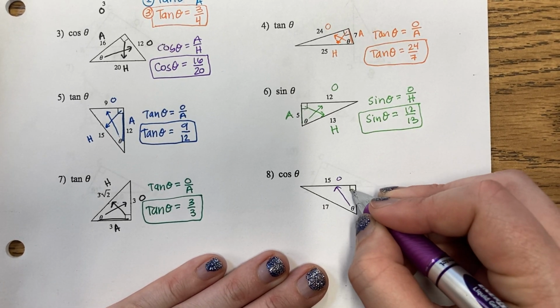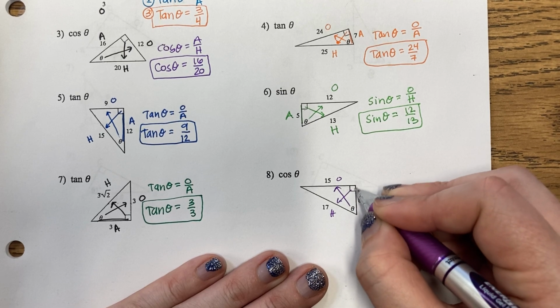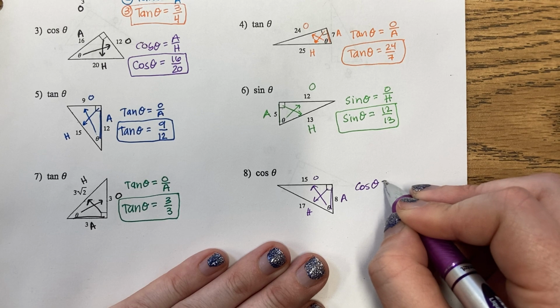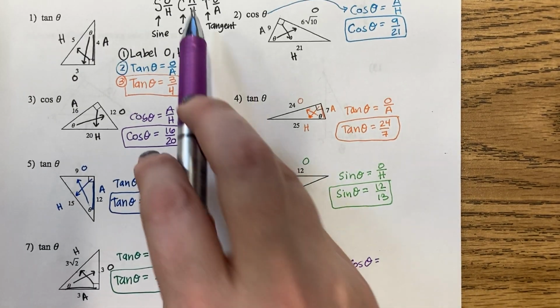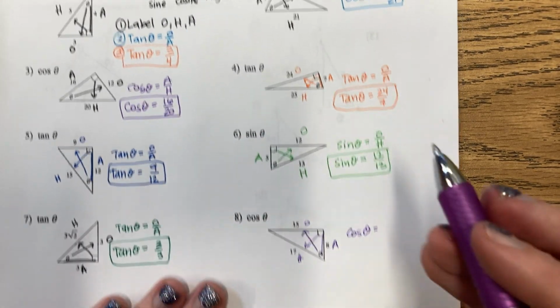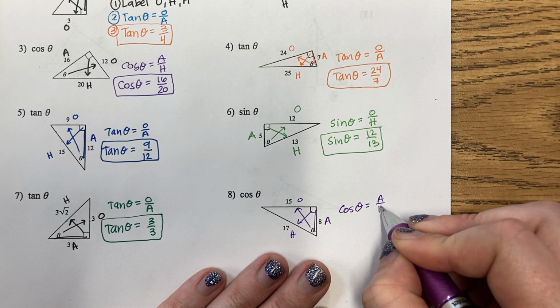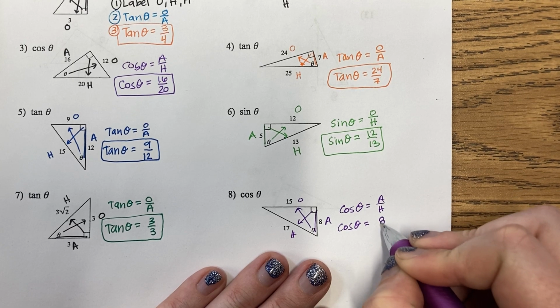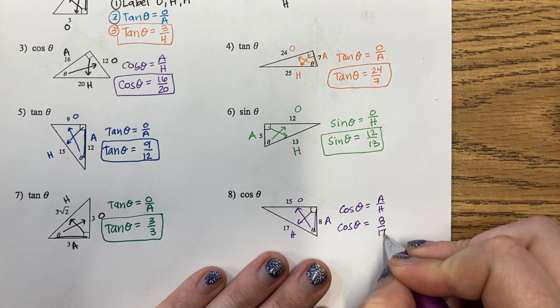Opposite, hypotenuse, between the angles is adjacent. Cosine of theta equals CAH, A over H. So I'm going to say that cosine of theta equals 8 over 17.